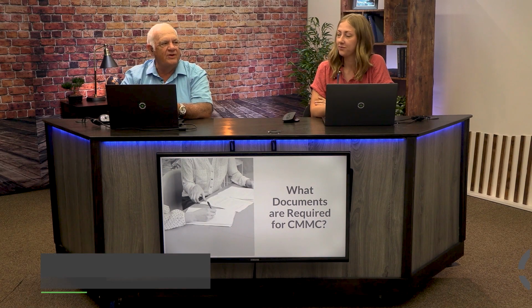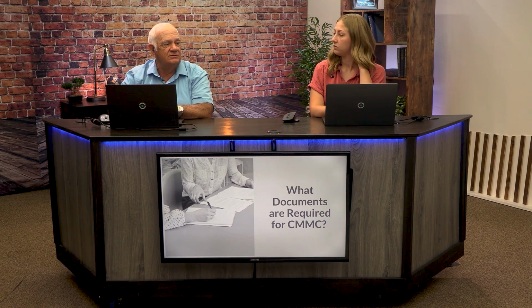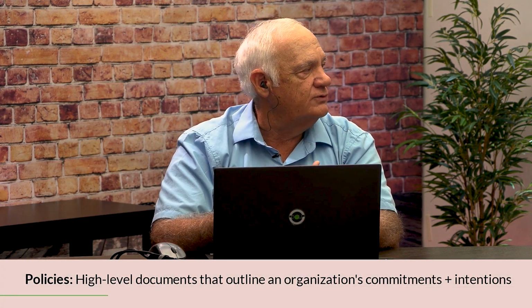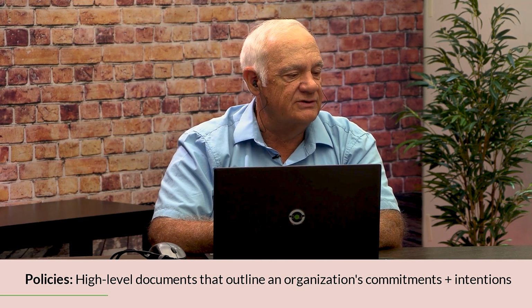There are a number of documents that are required by the DoD, whether it is the NIST 800-171 or the CMMC. One of the key documents is the System Security Plan, the SSP. That document describes what controls we have in place and how we are meeting these particular controls or practices for the DoD requirements.